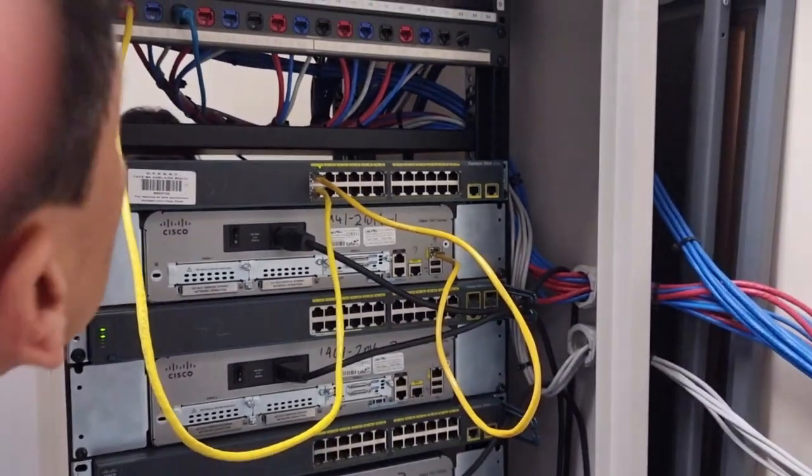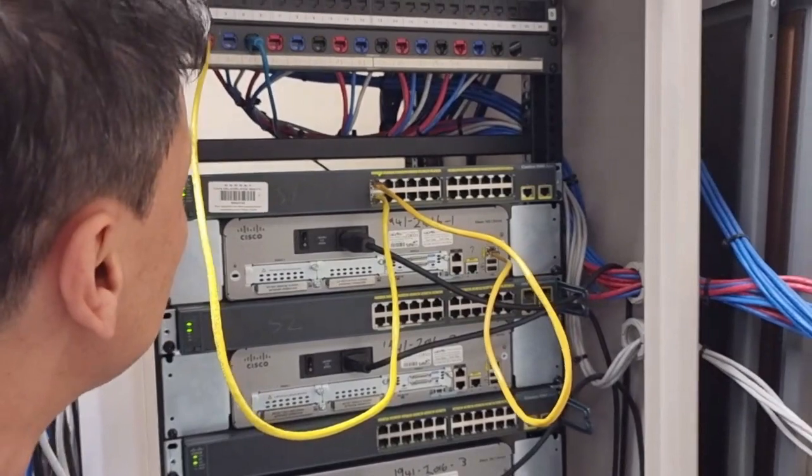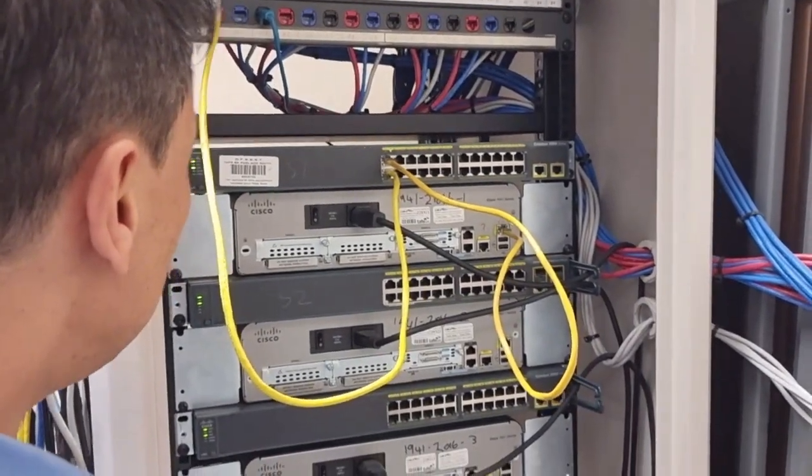And now, who's behind it? Patty? Yeah, can you unplug the console cable?